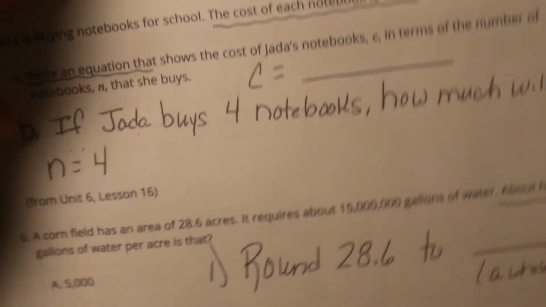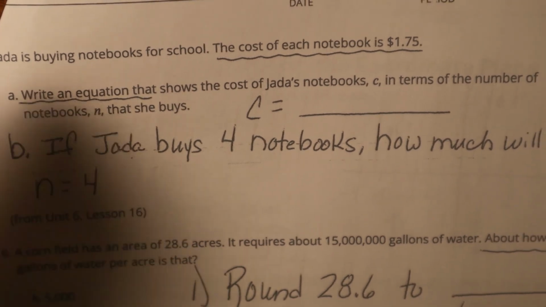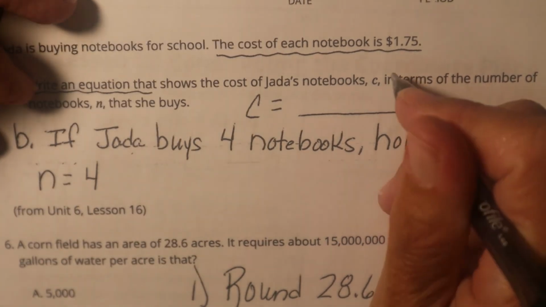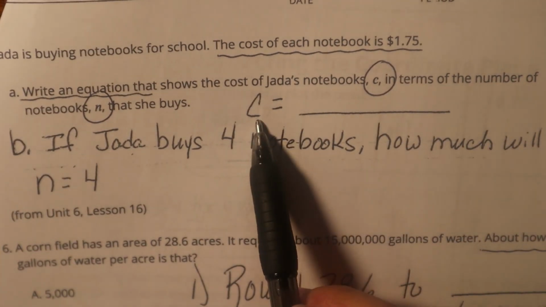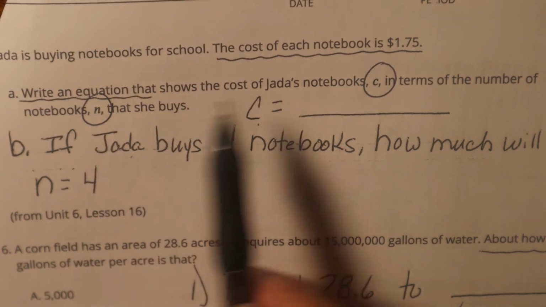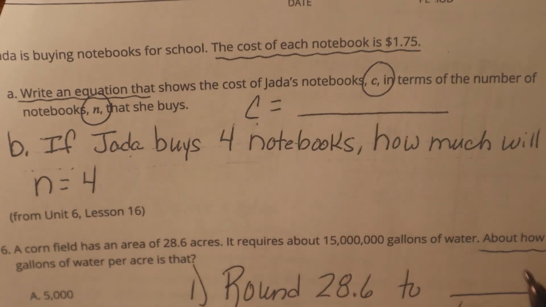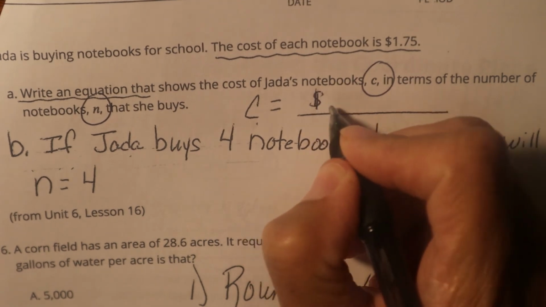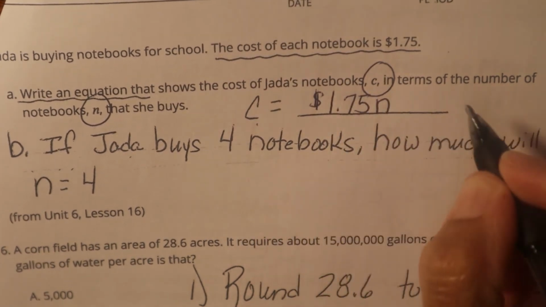Jada is buying books for school. The cost of each notebook is $1.75. A says write an equation to show the cost of Jada's notebooks, C, in terms of the number of notebooks, N, she buys. Well, if each notebook costs $1.75, we could always figure out the cost by simply taking $1.75 times N, the number of notebooks.